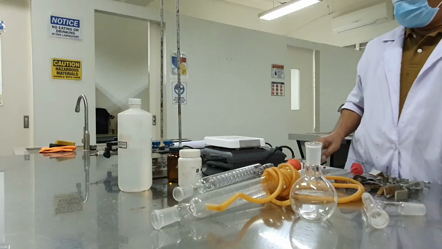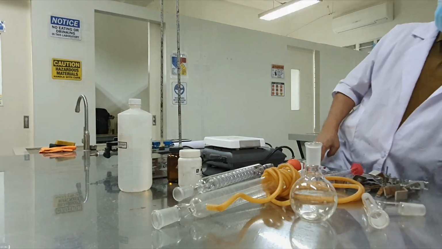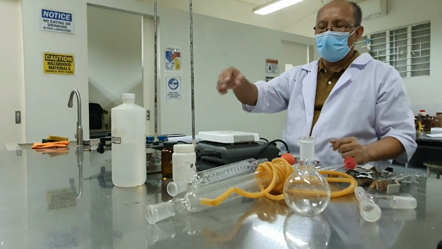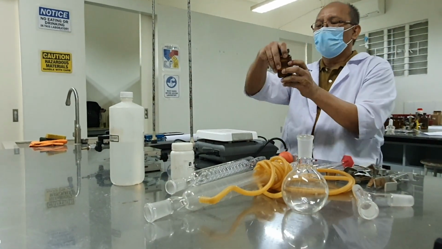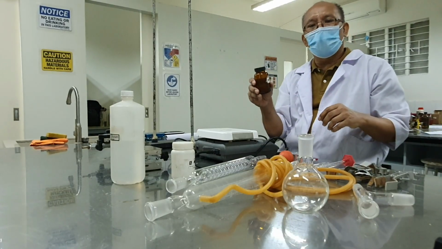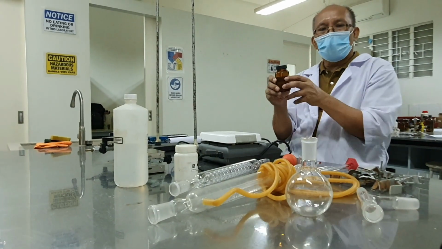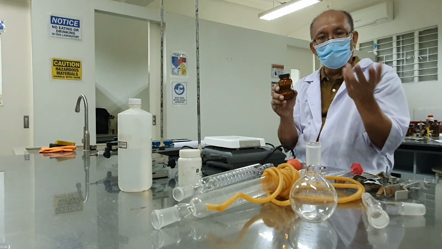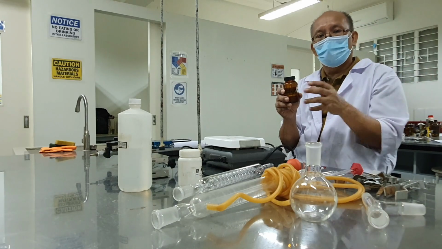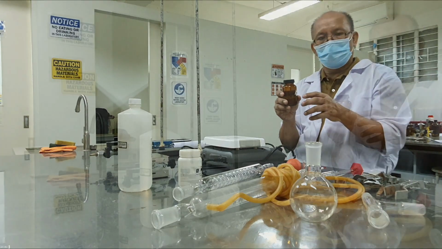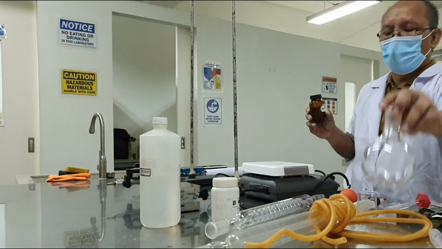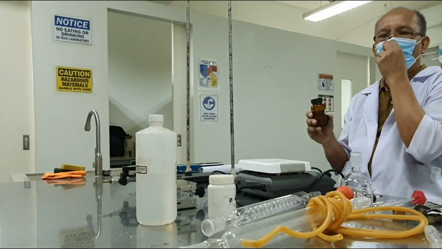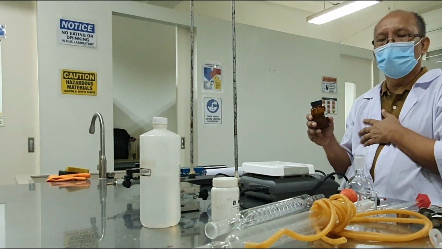To do the setup, you need the iron stand. Here we're going to use a mixture of methanol and butanol. Now, which one has a higher boiling point? Of course the butanol, because it has a higher molecular weight compared to methanol. So we expect the methanol to come out first, followed by butanol.